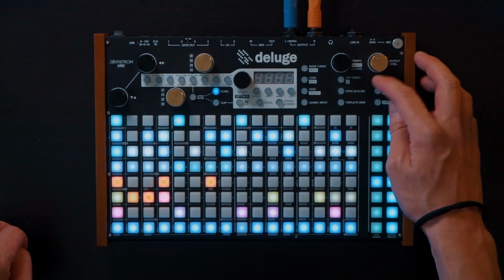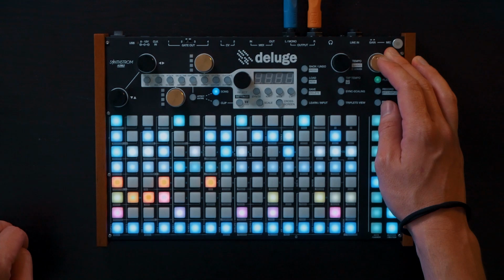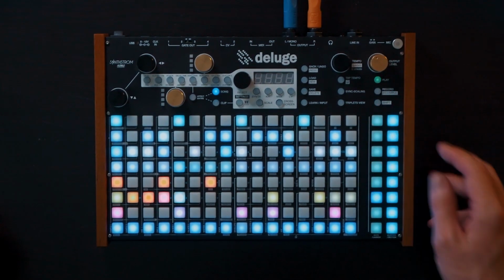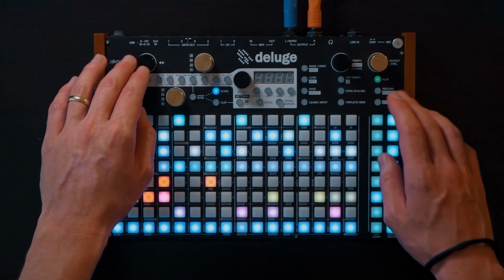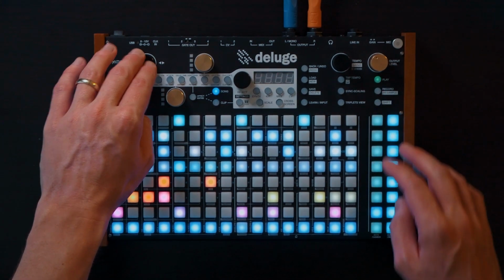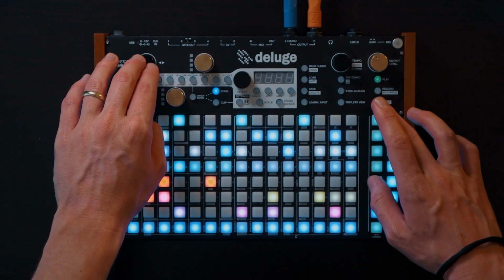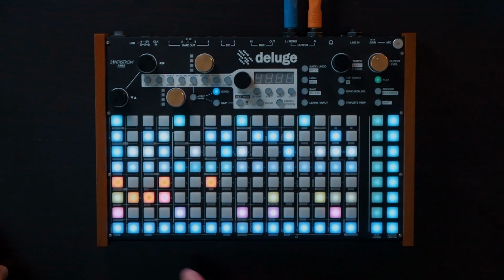The next row down is my bass pattern. The one underneath that, some sort of melodic elements. A nice little background synth. And then this sort of row with the filter opening all the way up towards the end.